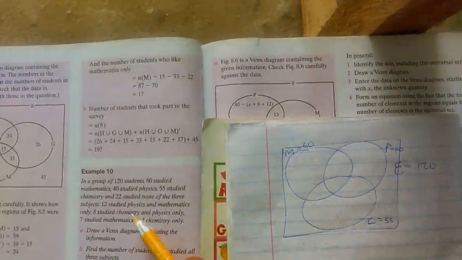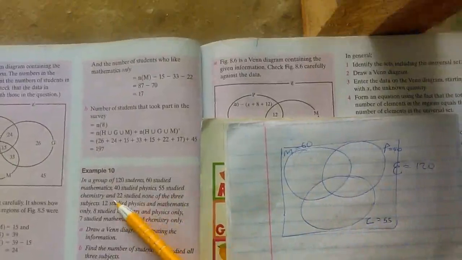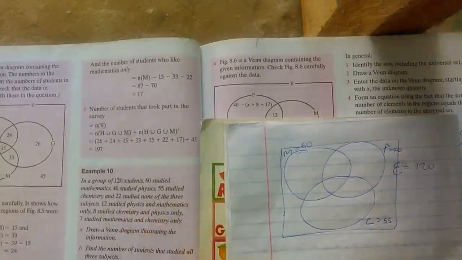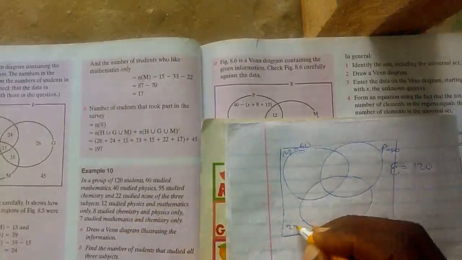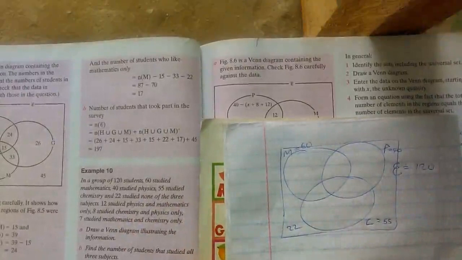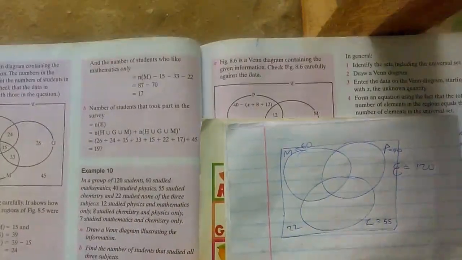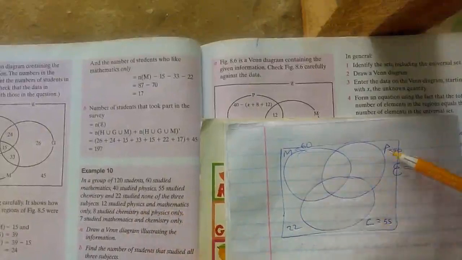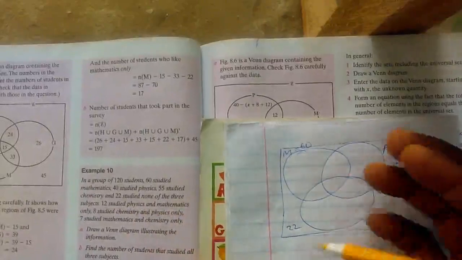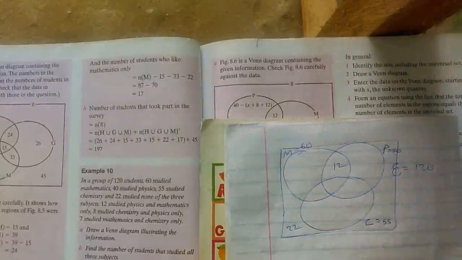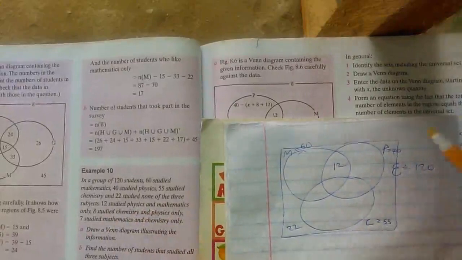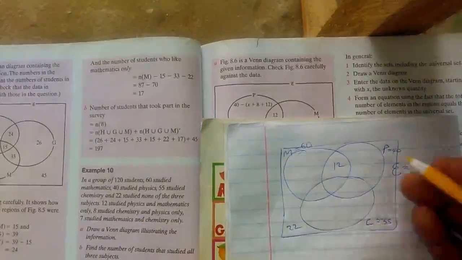Let's read the question. They said, and 22 studied none of the 3 subjects. None means they're outside. It's part of the equation. Then 12 study physics and mathematics. Physics, mathematics, in between them, 12. Then you have 8 studied chemistry and physics. Between chemistry and physics, you have 8.